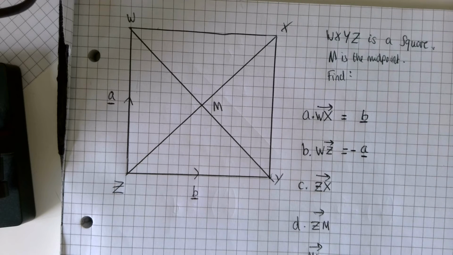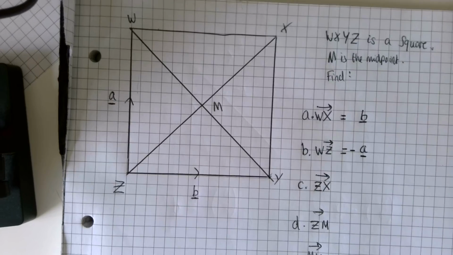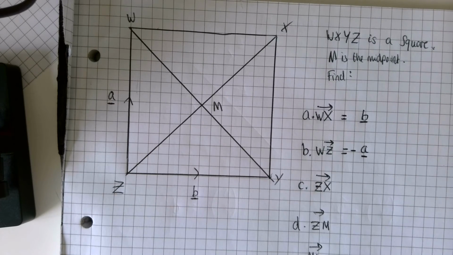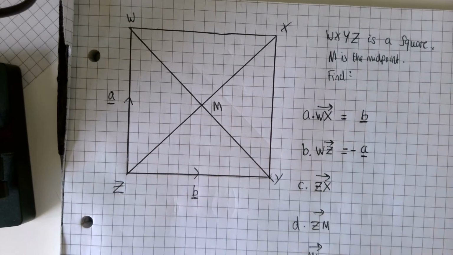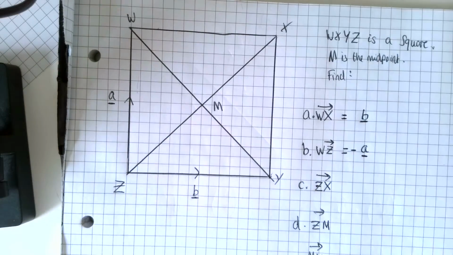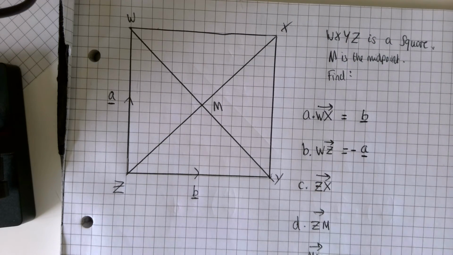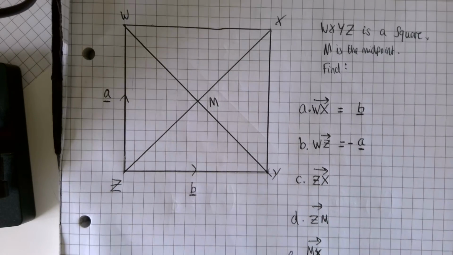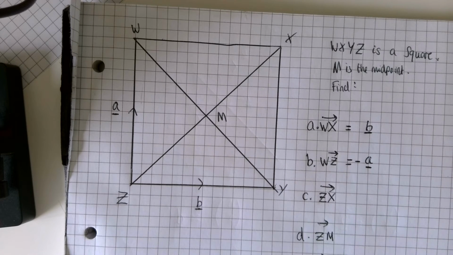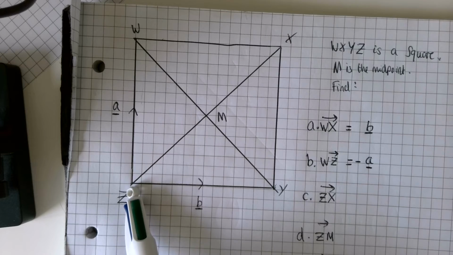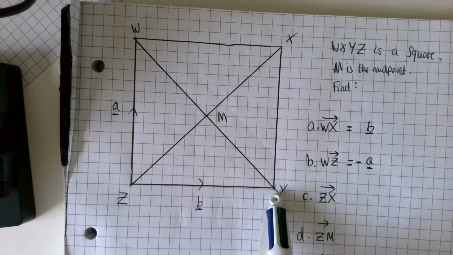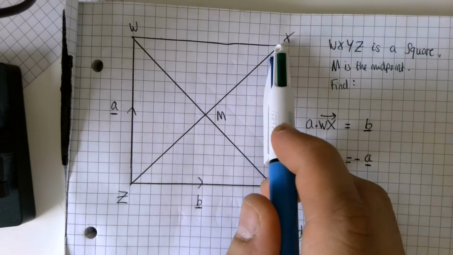Okay, now we need to think here, how do we get from Z to X? It would be really nice if we had some other vector which took us straight there, we could apply it, but unfortunately we don't. So we need to use a combination of these two vectors I've got here. I'm just going to imagine tracing a path from Z to X. So it's going to have to be an alternative path. So I could go from Z to Y, and then from Y to X.